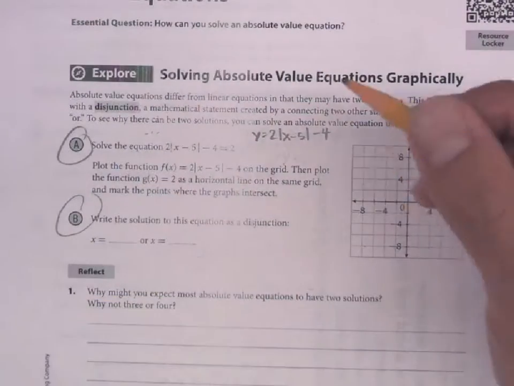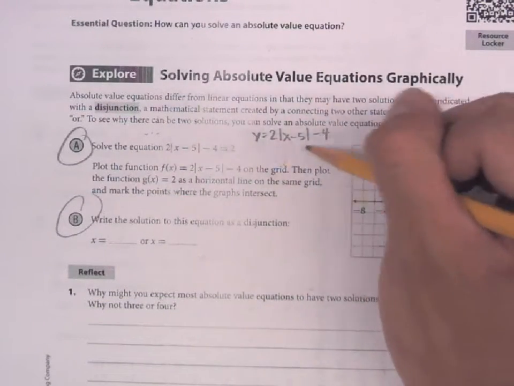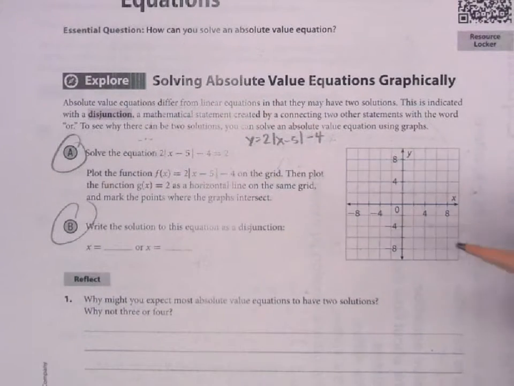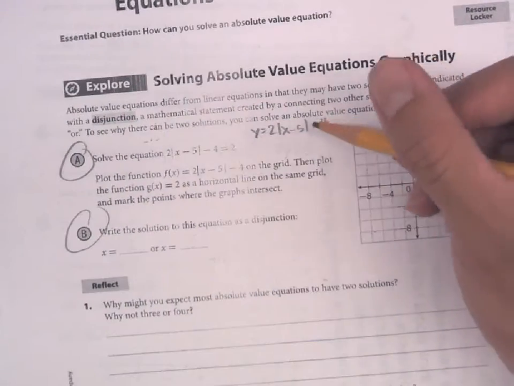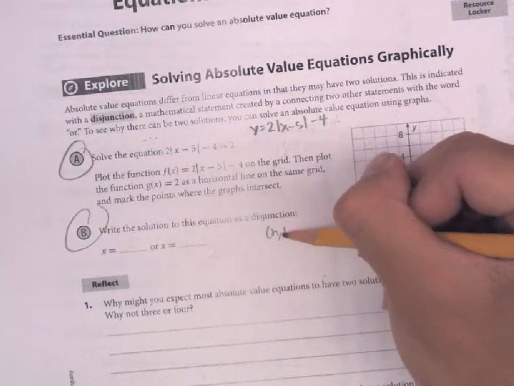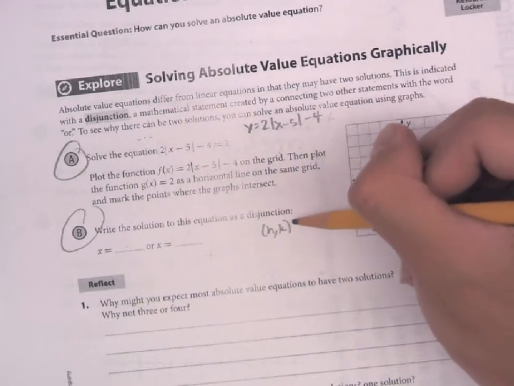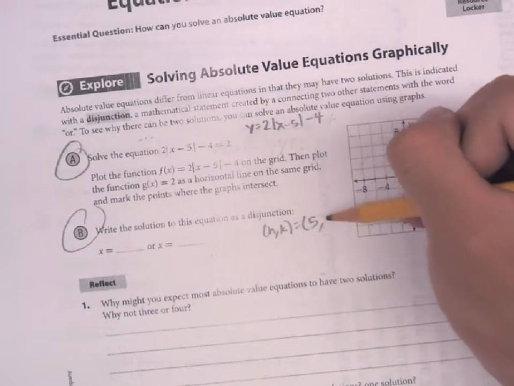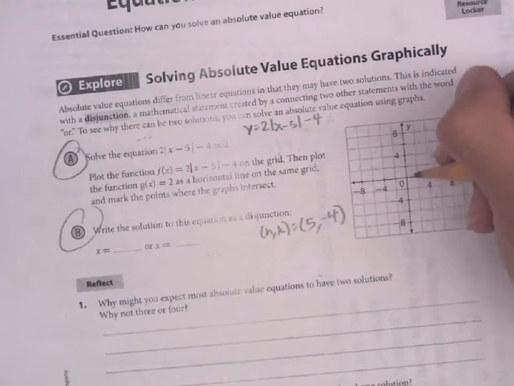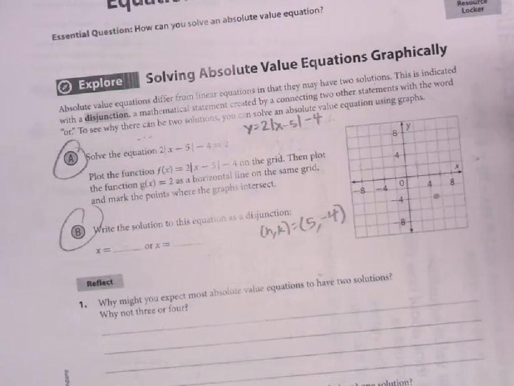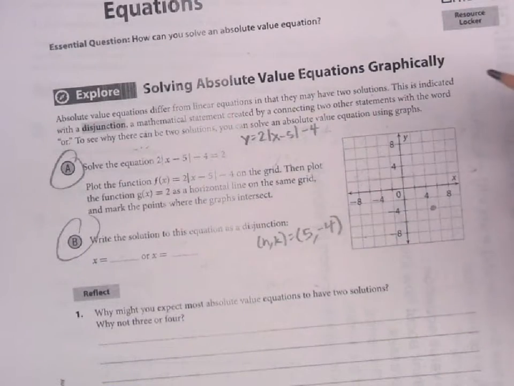Okay, so we want to plot this absolute value on the graph here. So let's think about this. This is from the first section. The first section earlier, we have a vertex here, h comma k. If we look at it, we're subtracting the h. This is 5. The k value is a negative 4. So basically our vertex is going to be 5 comma negative 4. If you guys don't understand how to do that, please look at the first video.